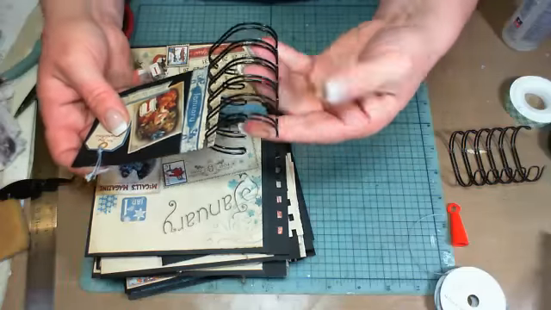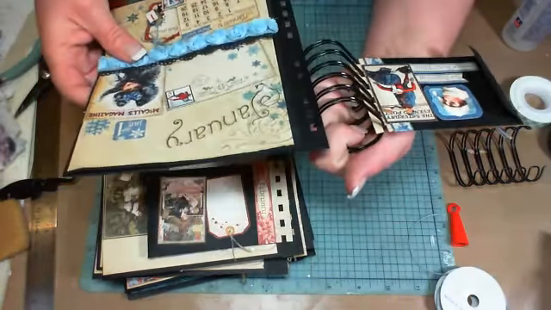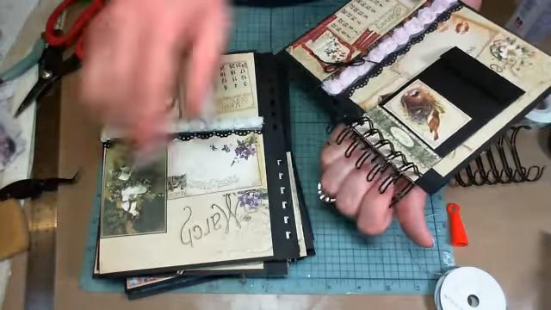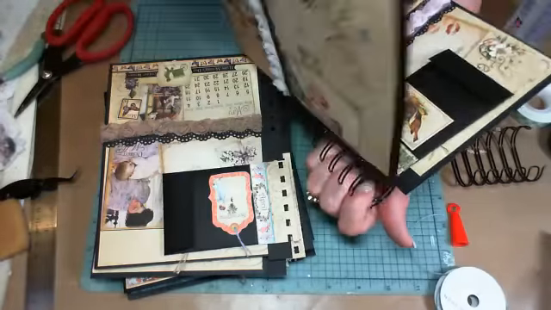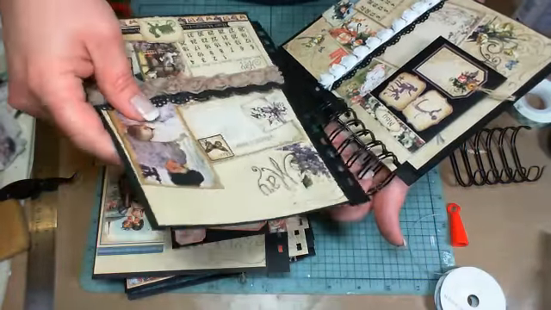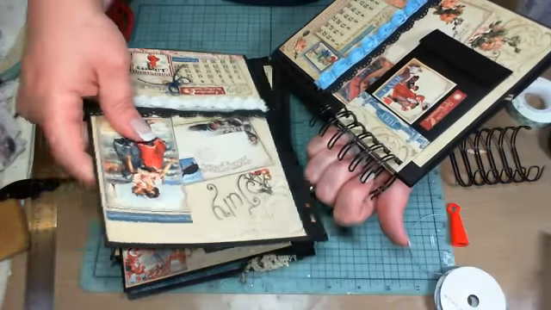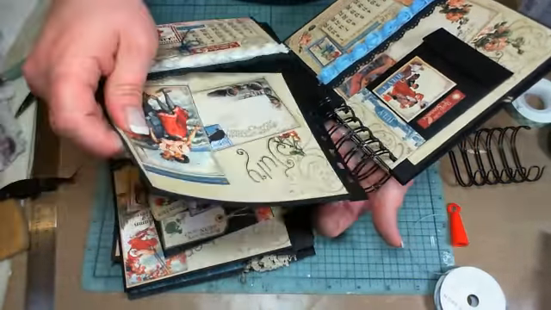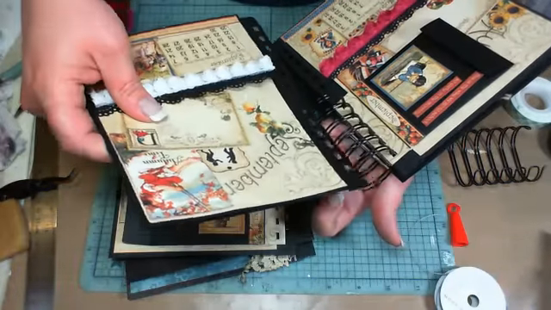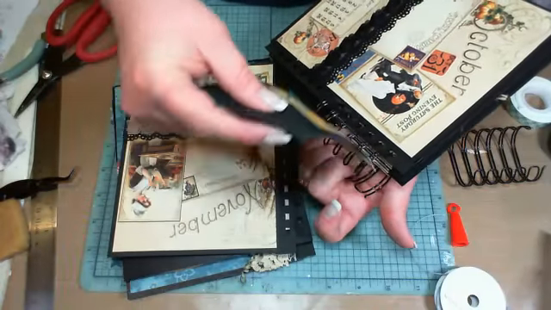So I'm holding the bound edge right here in my hand. And I'm going to go January, this is like the part that I have to stop and think.